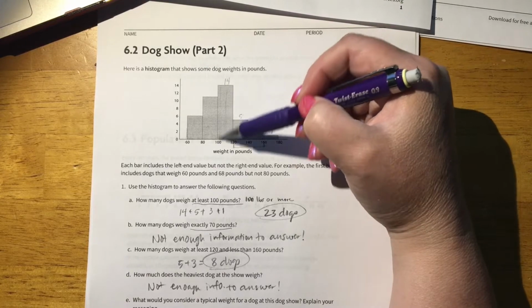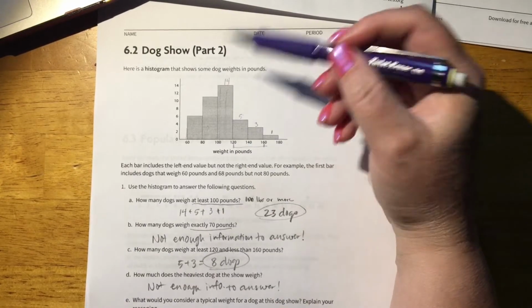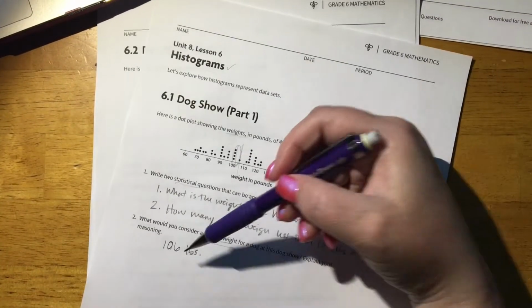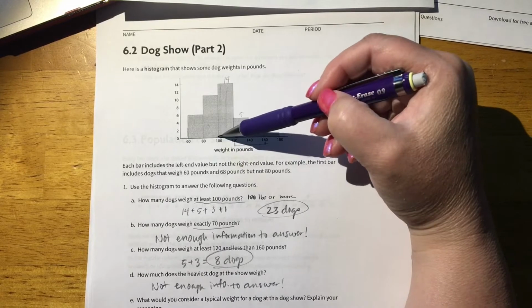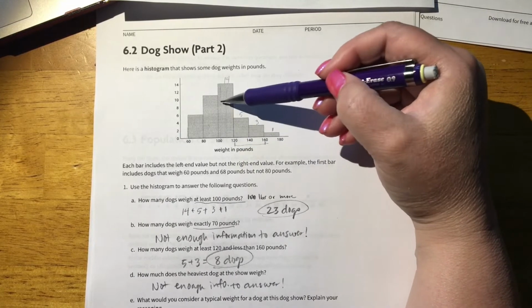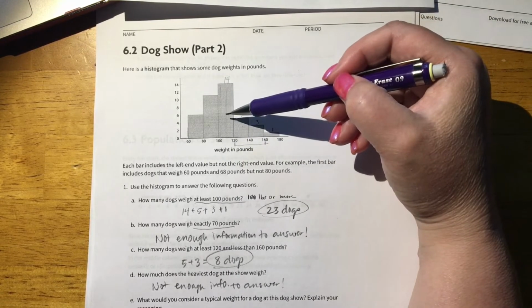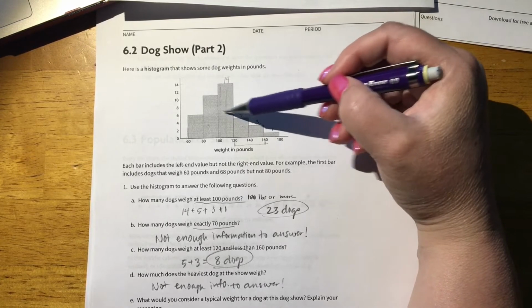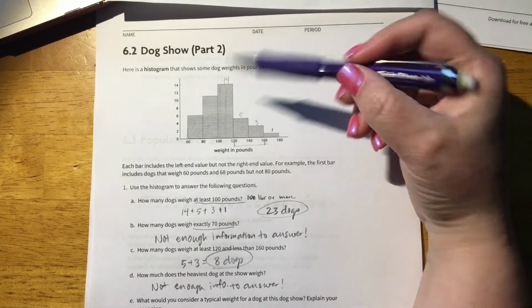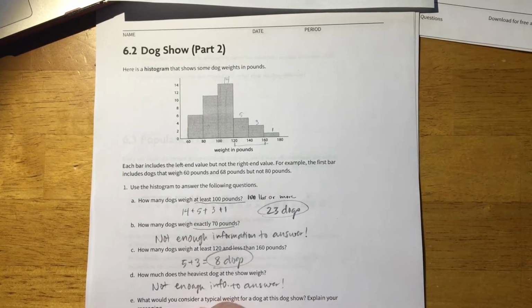Probably closer to 100, like what we said before. Before, from our dot plot, we thought it was 106, didn't we? But according to this, I think our center would be closer to 100, but there's no way of knowing because we don't know from this graph where those dots are, do we? So all we can say here is somewhere between 100 and 120 pounds.